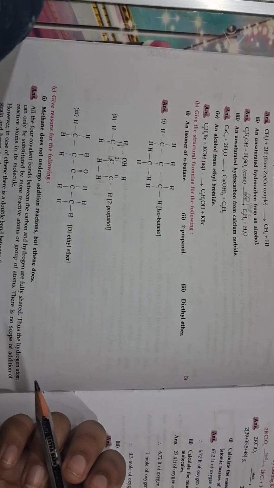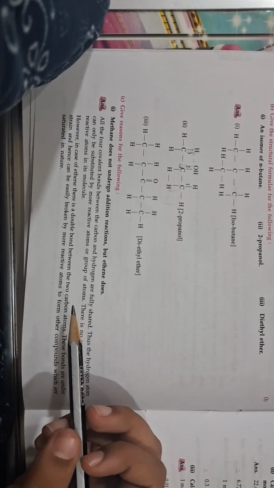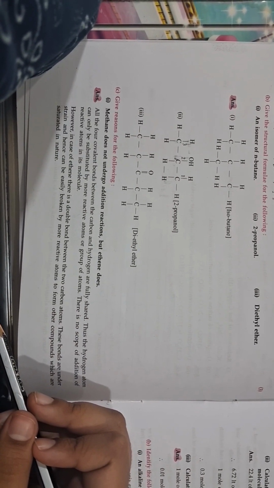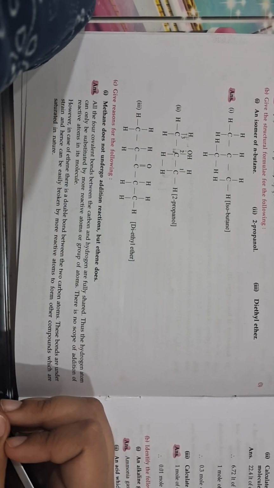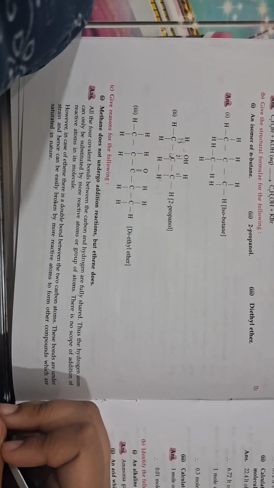Diethyl, so there are 2 ethyl groups in ether. It can also be written as ethoxyethane. Methane does not undergo addition reactions because all 4 covalent bonds are shared between carbon and hydrogen. Thus, the hydrogen atom can only be substituted. But in case of ethene, there is a double bond which is under strain and can be broken down.